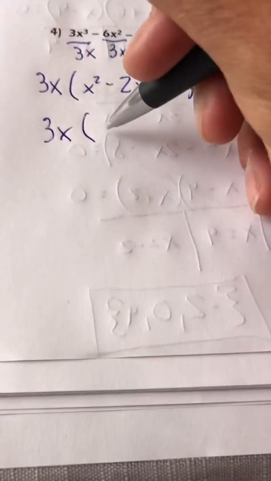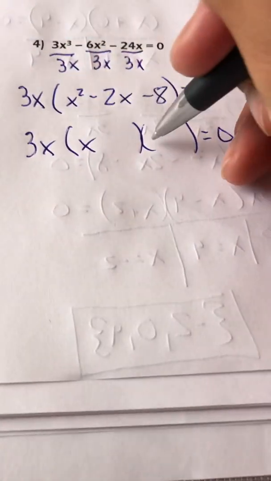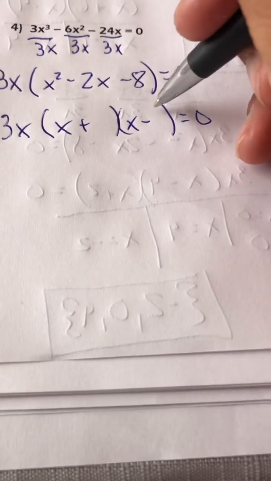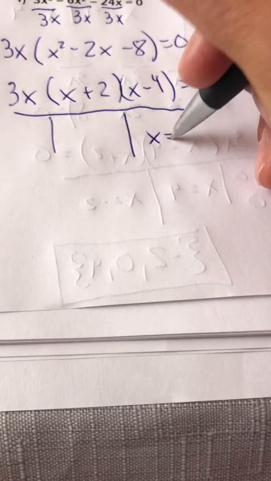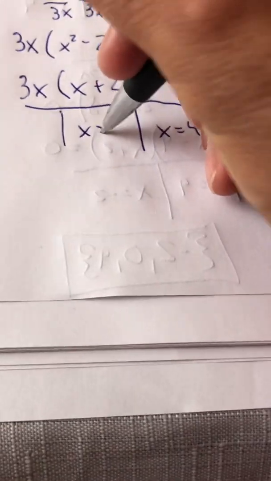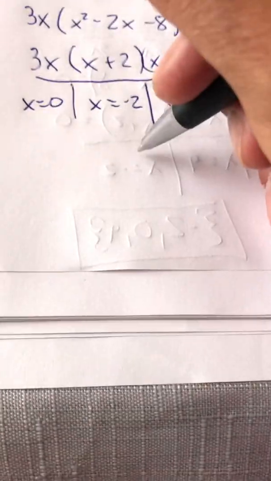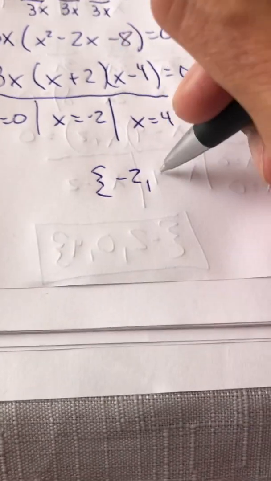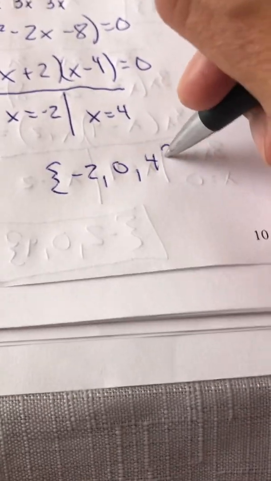So we have 3x, two sets of parentheses. x and x, signs are opposite. Factors of 8 that give me a negative 2 would be a negative 4 and a positive 2. So we're going to t-bar these. Here I'll get x is equal to 4. Here I'll get x is equal to negative 2. And here I'll get x is equal to 0. So for this one, this would be a polynomial that has 3 zeros. Crosses the x-axis in 3 spots at negative 2, 0, and 4.